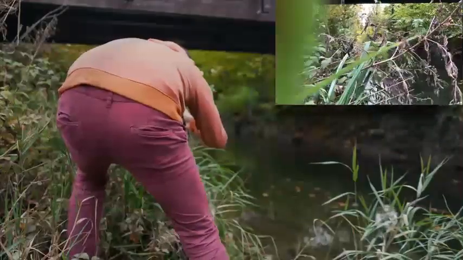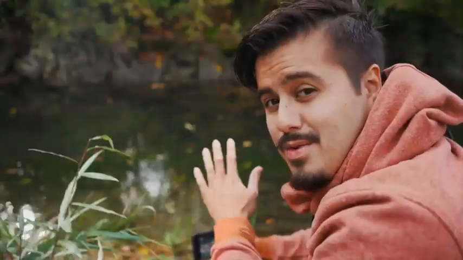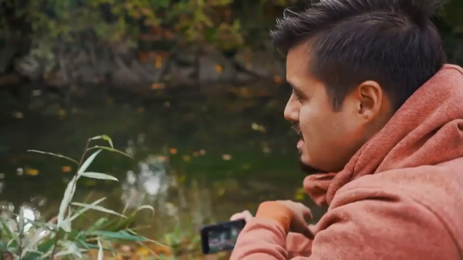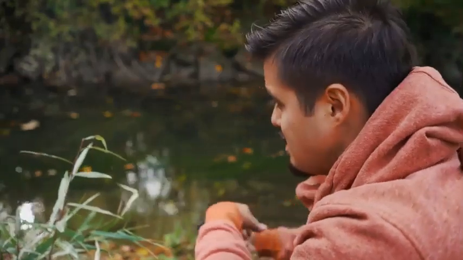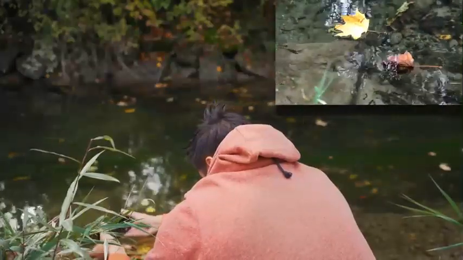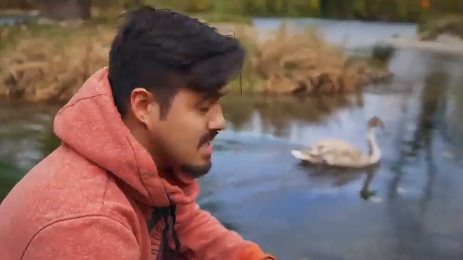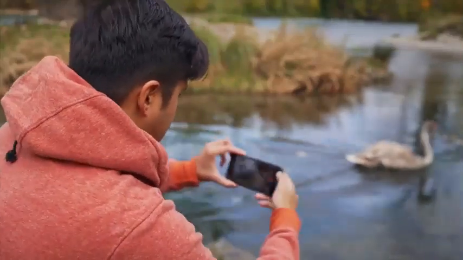I'm gonna make a revealing shot. What I really like are those leaves flowing on the river, so I will also take a shot of that. There's a swan behind my back and I'm gonna try to take a video of that nice looking swan.